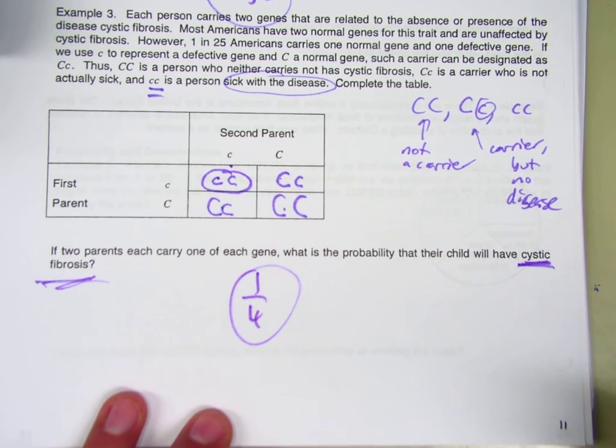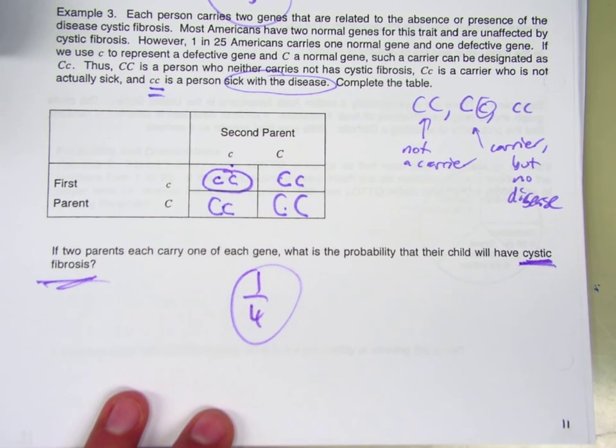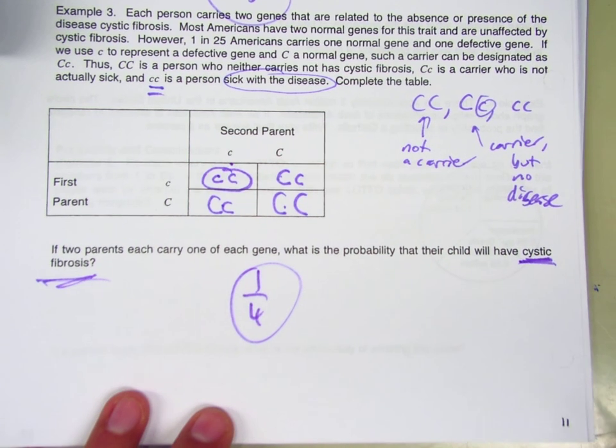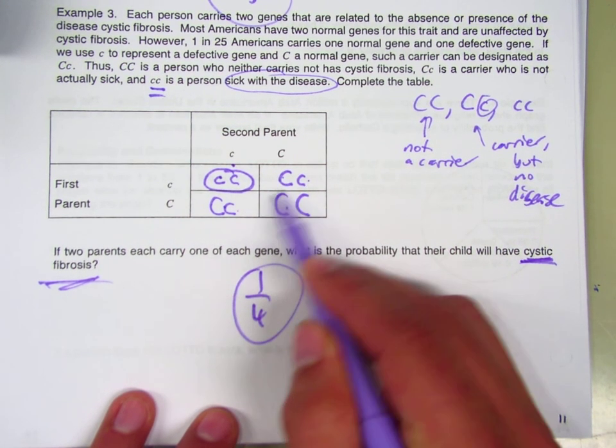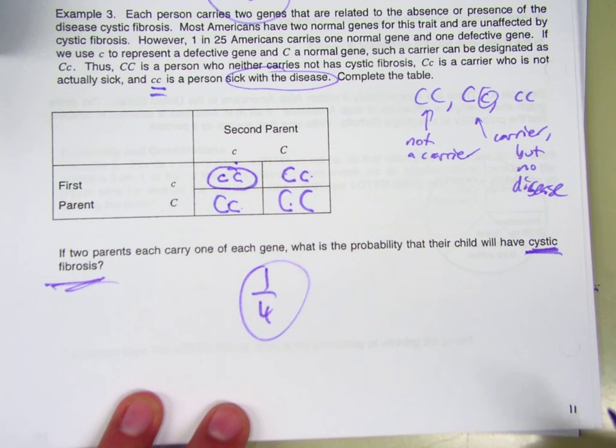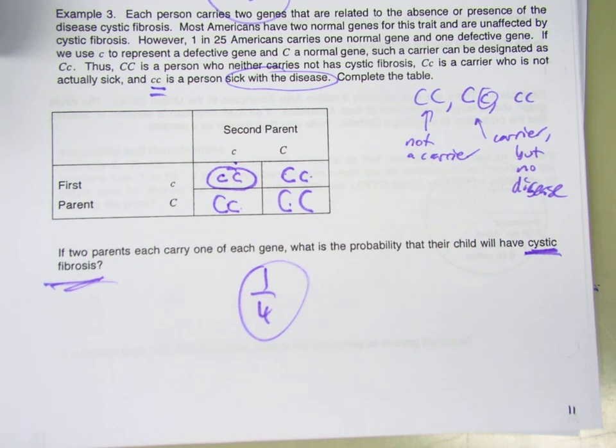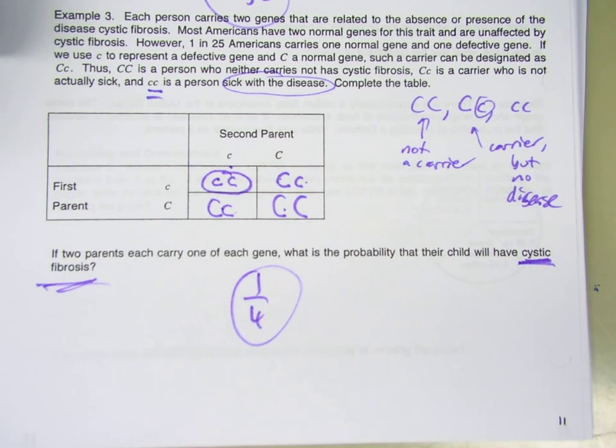But now if I asked you how many of these carry the gene? Now there would be 3. The one that has the disease, and then these 2 that are carriers but don't have it. Does that make sense? So that'd be 3 out of 4. All right. Good work today. That's the end.